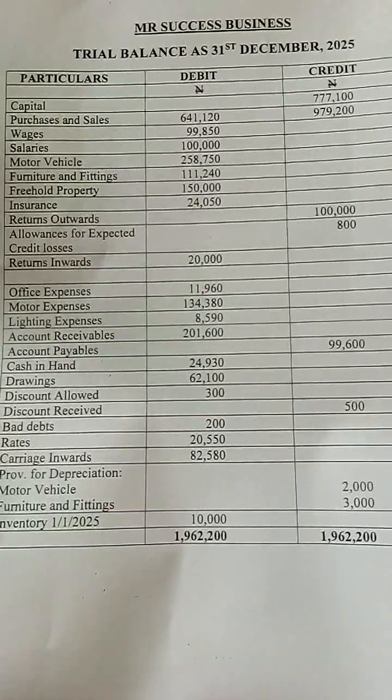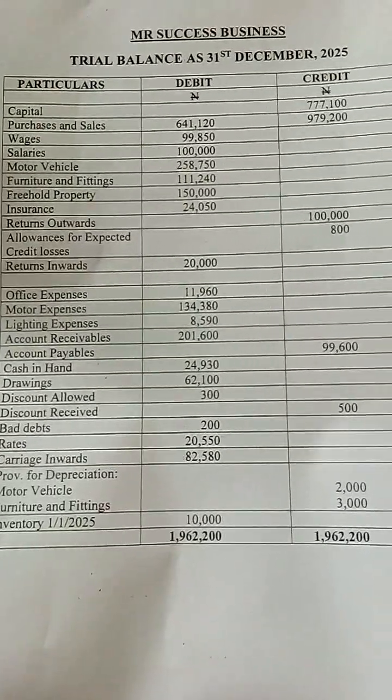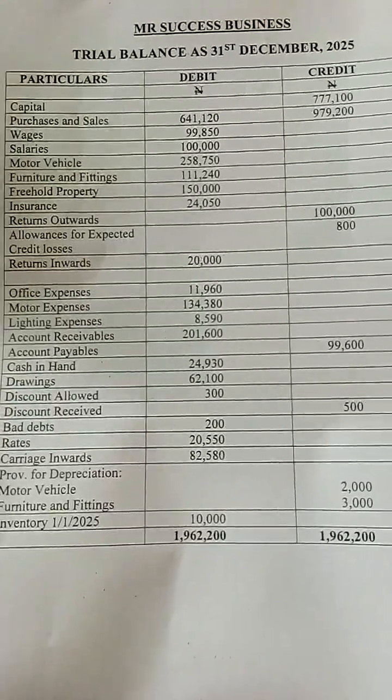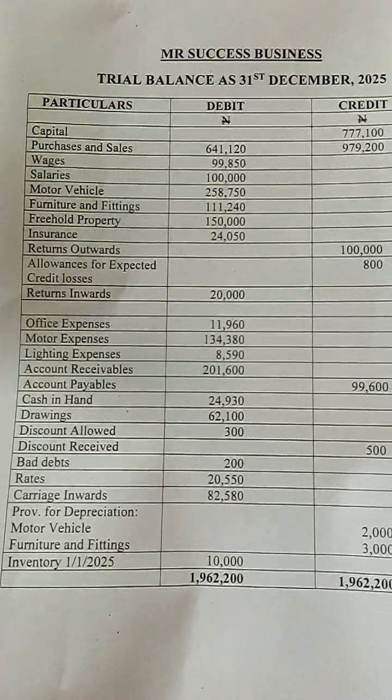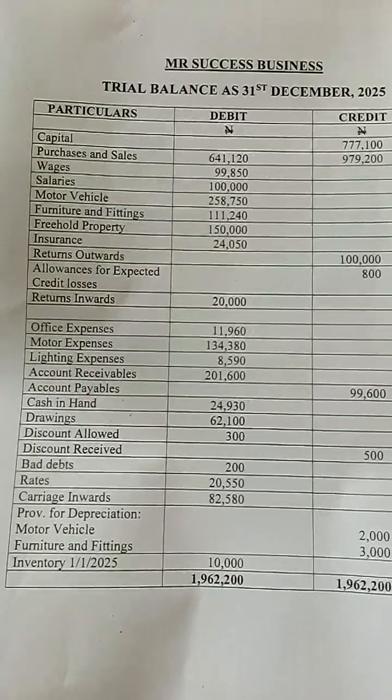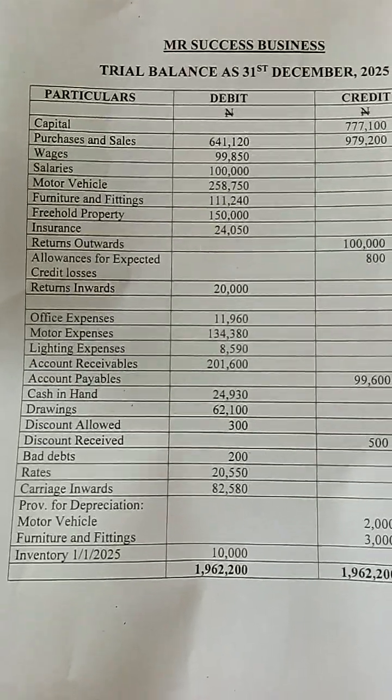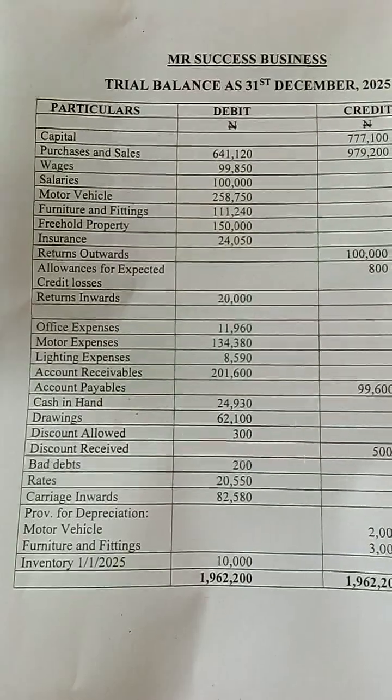The next one is returns inwards. Returns inwards is 20,000 naira.